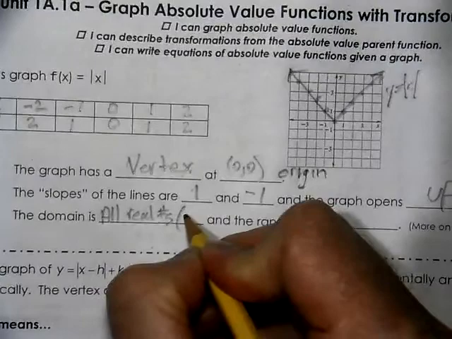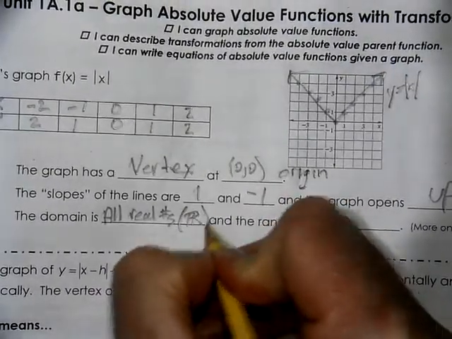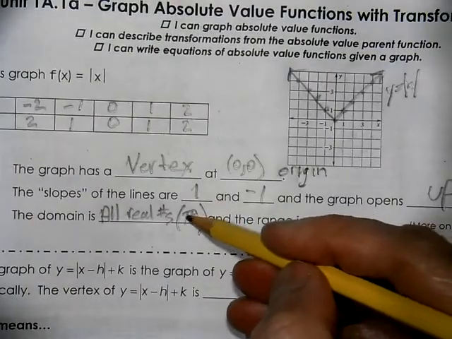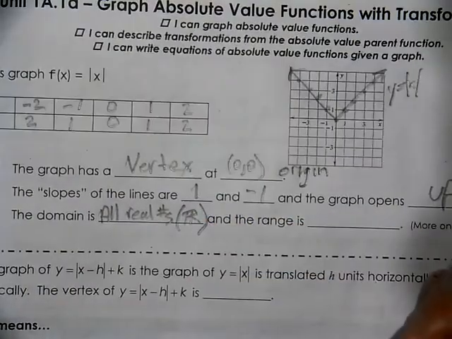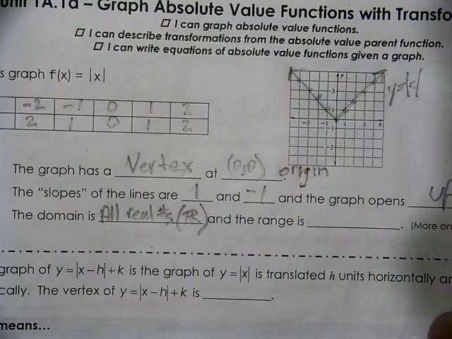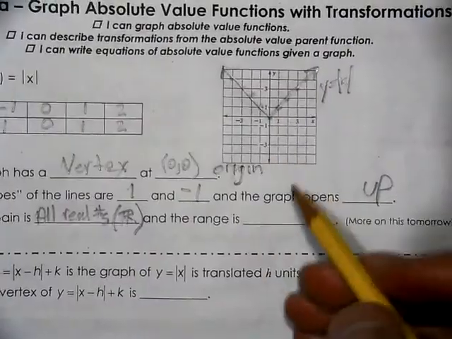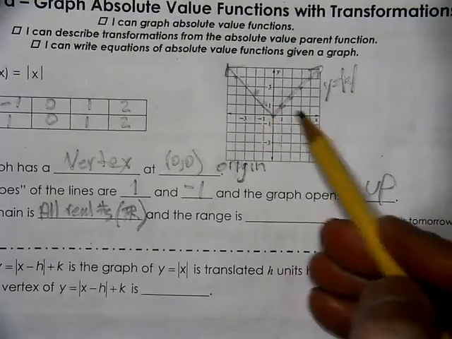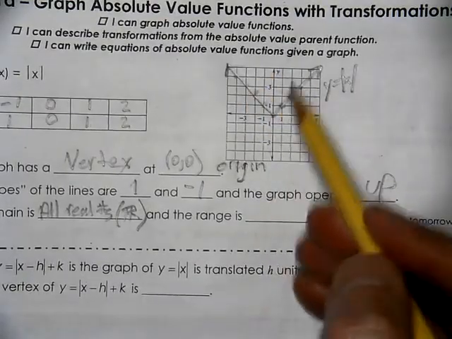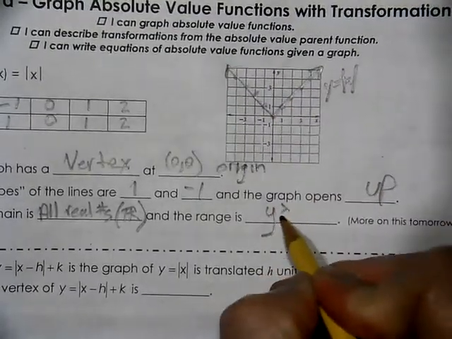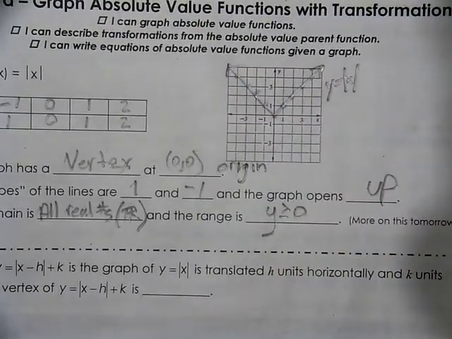There's a symbol we can use, which is an R with a double line in it. It almost looks like an A and then an R. All real numbers. And the range is whatever y values that we're covering. We're covering from 0 and going up. So where y is greater than or equal to 0.